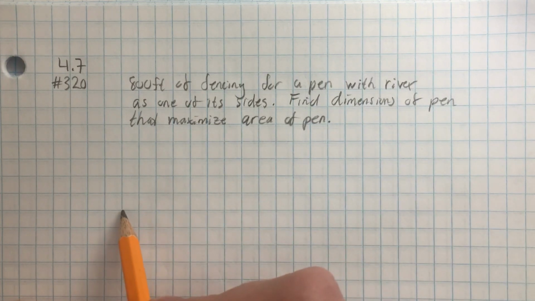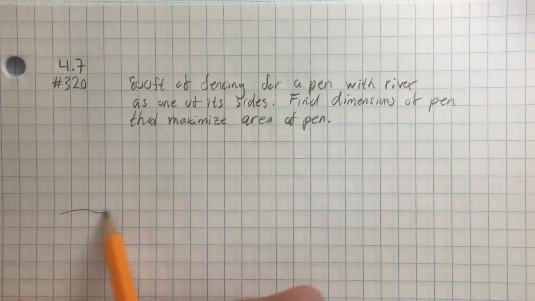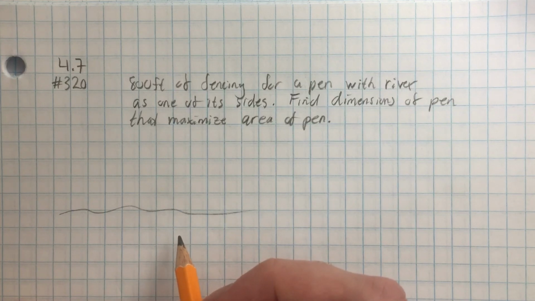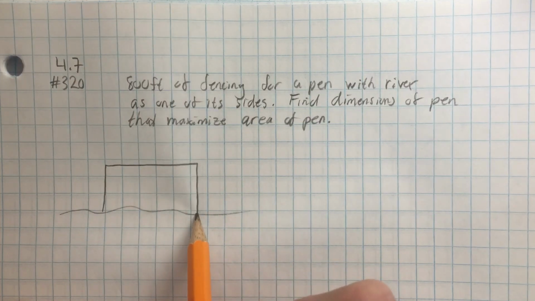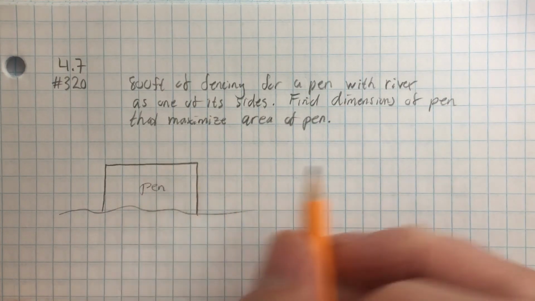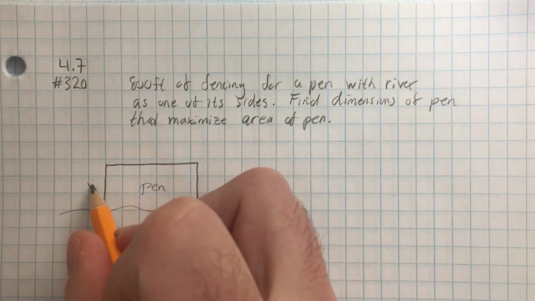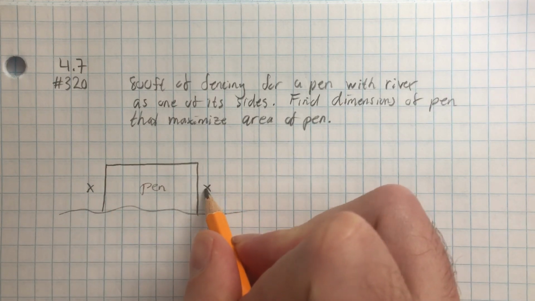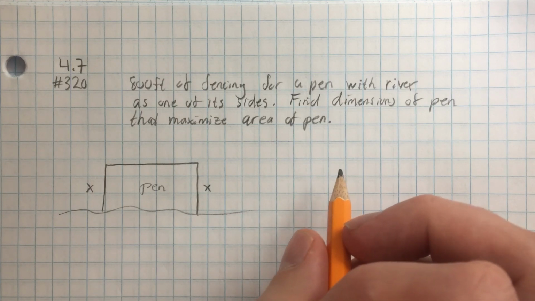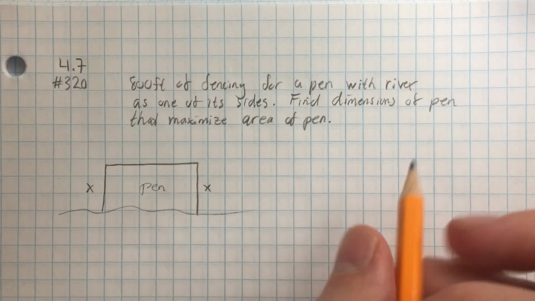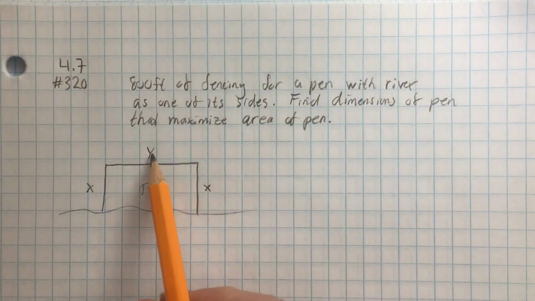Again, I find it helpful in a lot of these problems to draw pictures. So we have a river of sorts. Okay, there's a river, and there's a pin with one side. Right, there's my pin. One side is the river. So what to label? We have these two sides being the same because it says it's a rectangular pin, I think. It actually does not say it's a oh yeah, it is, yeah. It's a rectangular pin. And this does not have to be the same as these two.